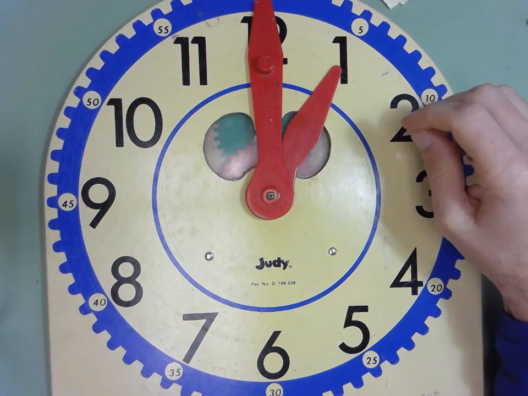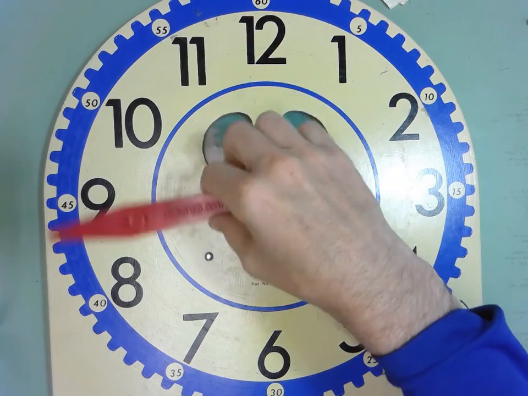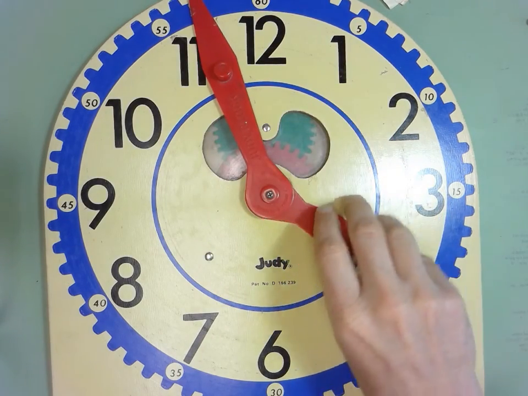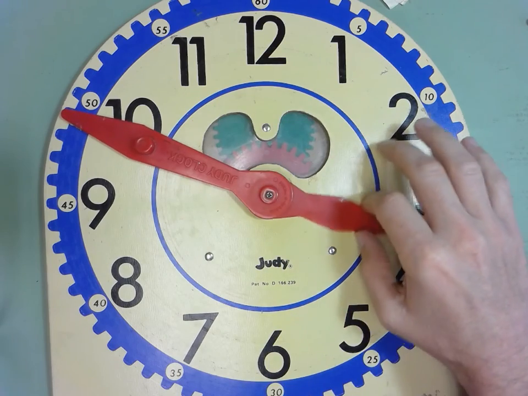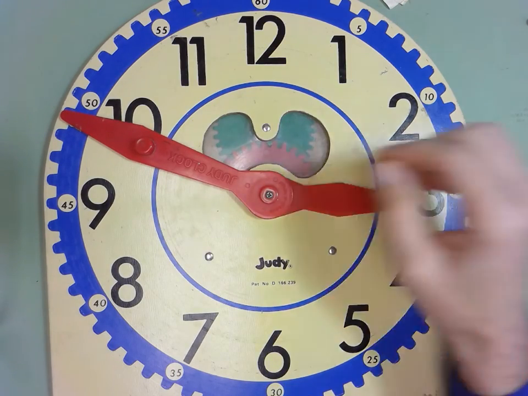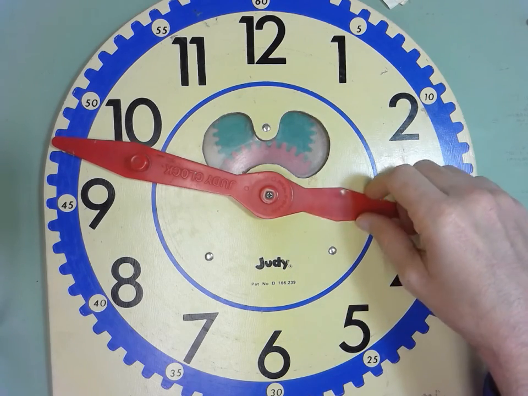So we have an analog clock here. Analog clocks have hands. These are known as hands. This one has two hands, a minute hand and an hour hand. The minute hand is the longer hand, the hour hand is the shorter hand.